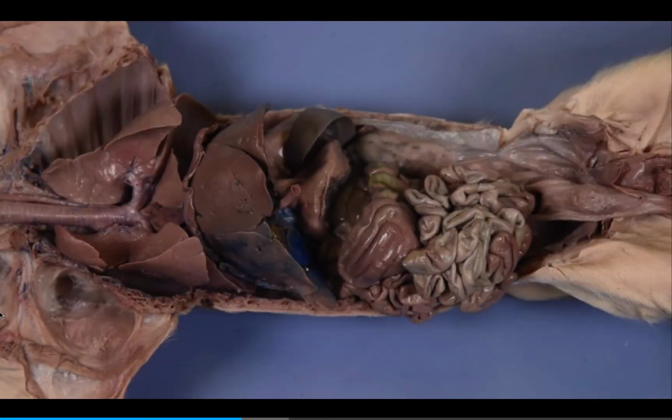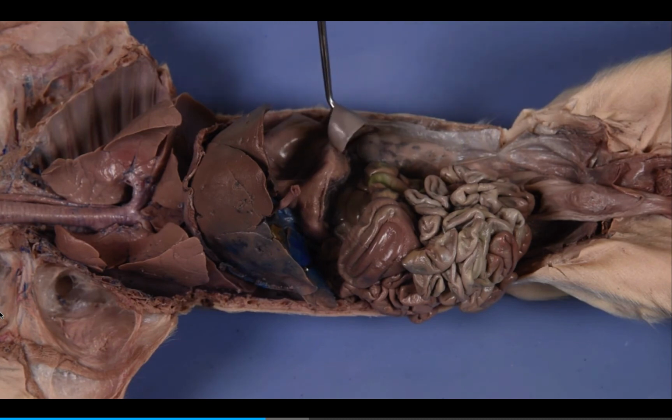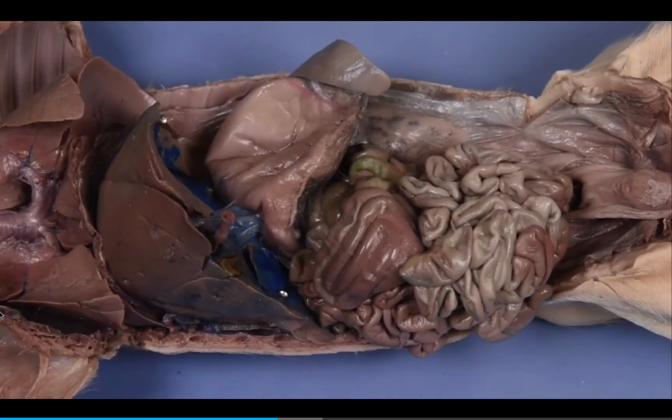Now let's review the digestive organs and structures of the abdominal cavity. To visualize all of the organs, it is necessary to move the intestines out of the abdominal cavity and to retract the liver. Note the spleen on the left lateral side of the organs, just caudal to the stomach. This is a lymphoid organ only mentioned here for clarity.